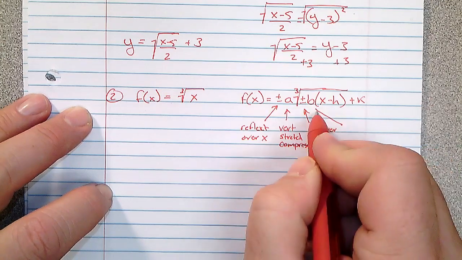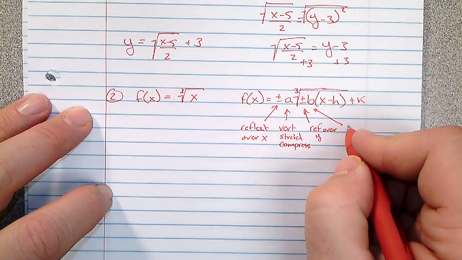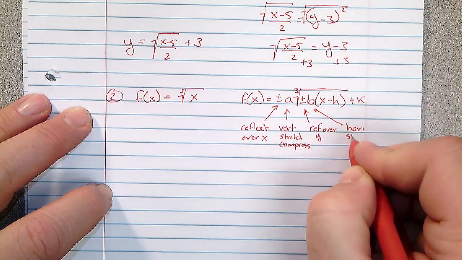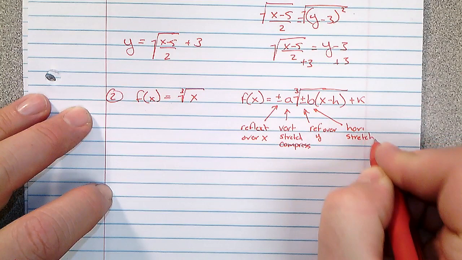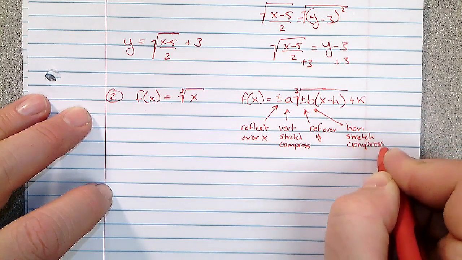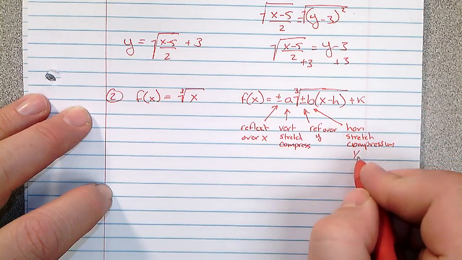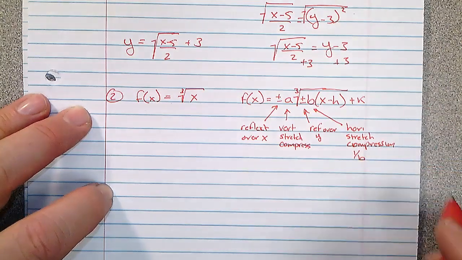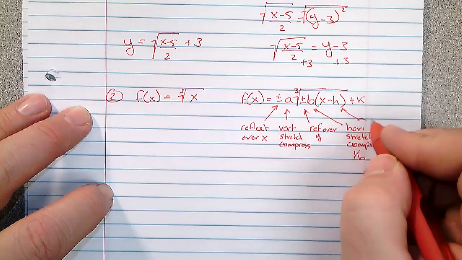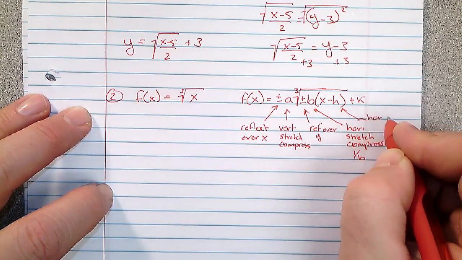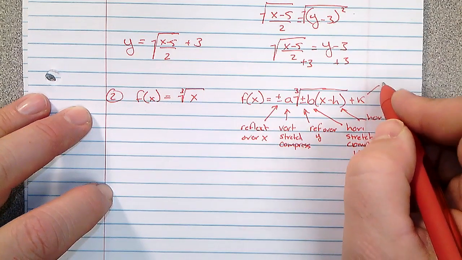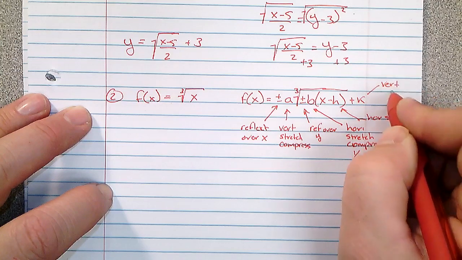Our b is our horizontal stretch or compression, and that's by 1 over b. H here is our horizontal shift, and our k here is our vertical shift.